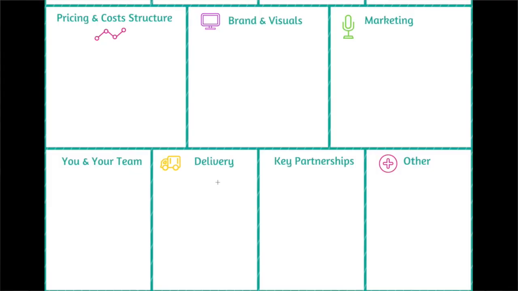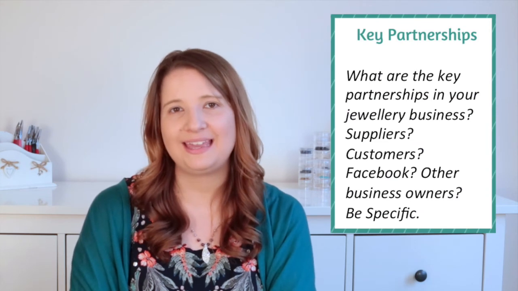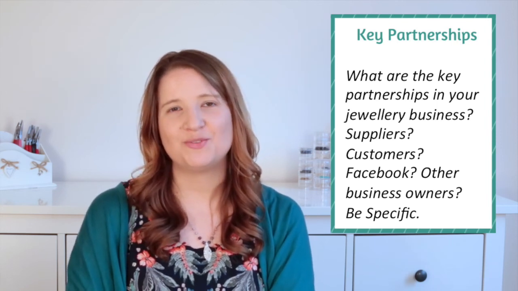And then the final specific box is all to do with key partnerships. It's a good idea on this plan to have a list of all the key partners involved in your business. Obviously customers will be one, and your suppliers. If you're working with companies like PayPal or Stripe for payment, that will be a key partnership. If you're working with specific delivery companies, they may be a key partnership. Photographers, brand developers, whoever helps to make up your jewellery business, it's good to know who they are, and it's important to maintain those relationships. So key partners go in there.